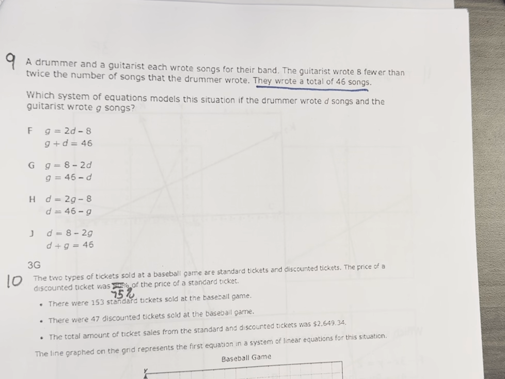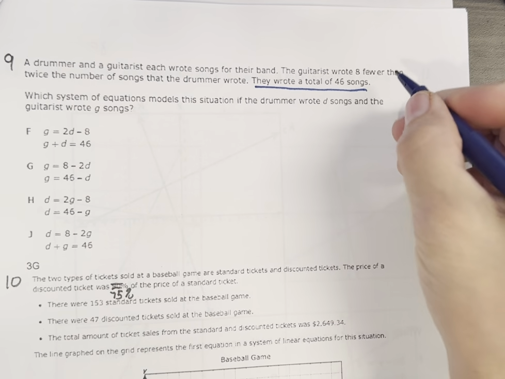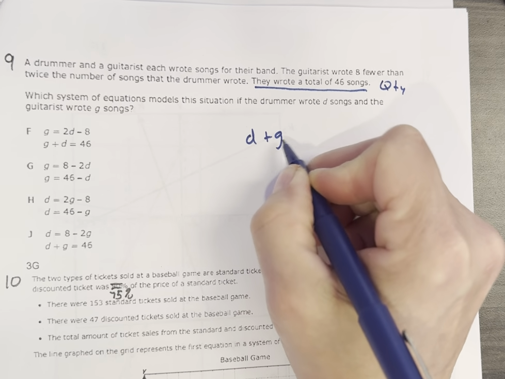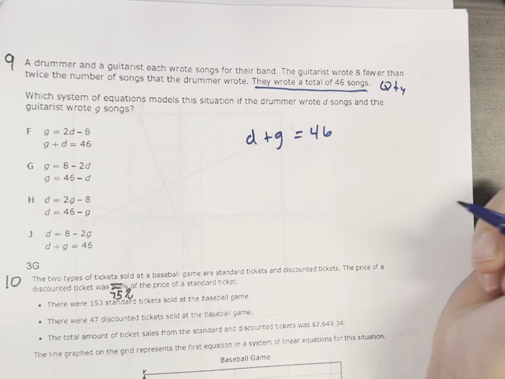what would you equate? What 2 things do we have? Drummers and guitarists. So that would be our quantity equation. So they add to equal 46. So this is your quantity equation. So drummers plus guitarists equals 46.